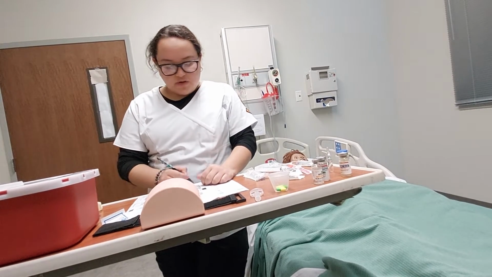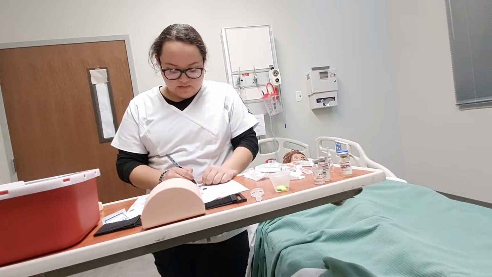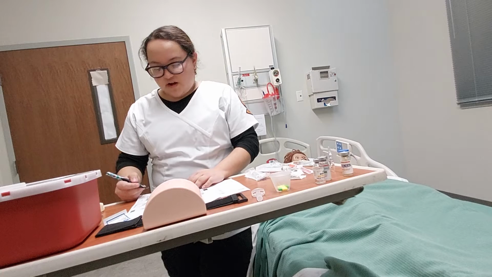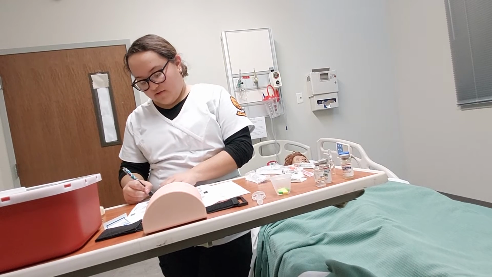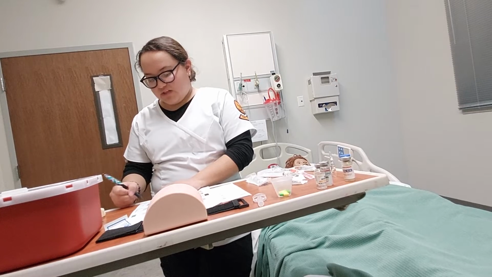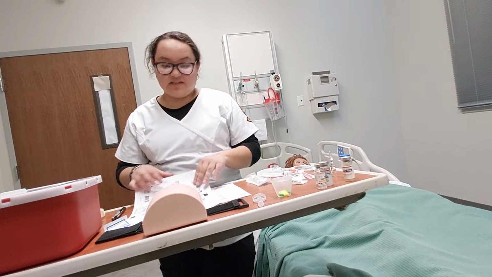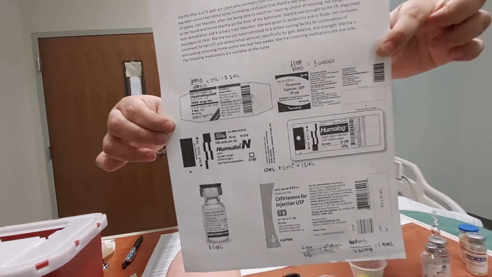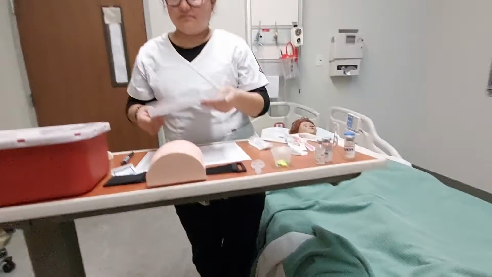For tuberculin, we would only give 0.1 milliliters, okay? And then for ceftriaxone, it would be 500 milligrams divided by 350 milligrams, which equals 1.4 milliliters. I'll show you the paper. Okay.